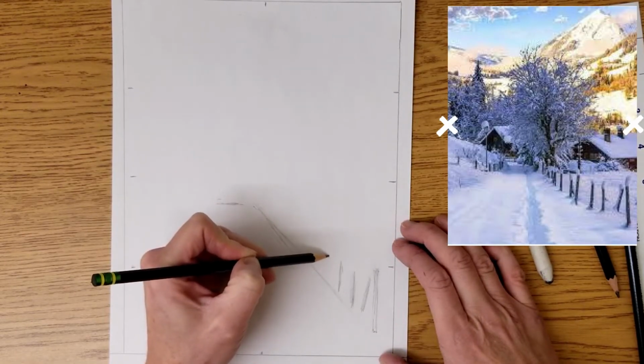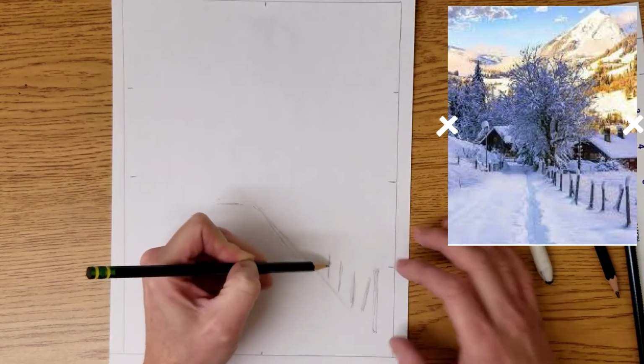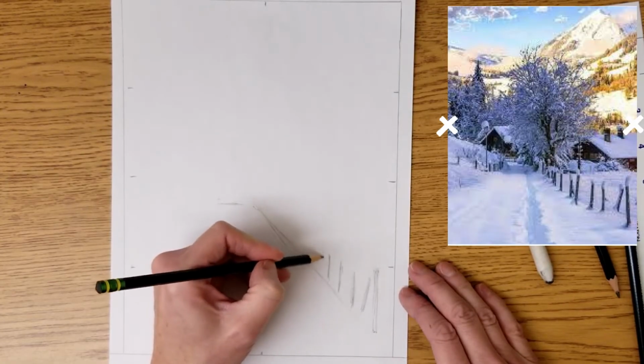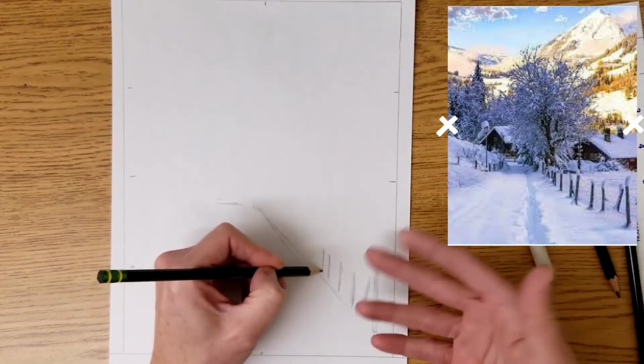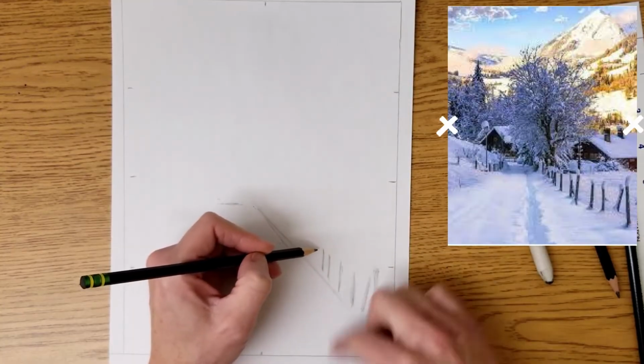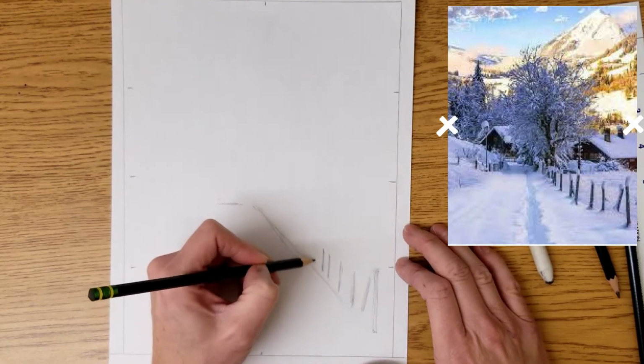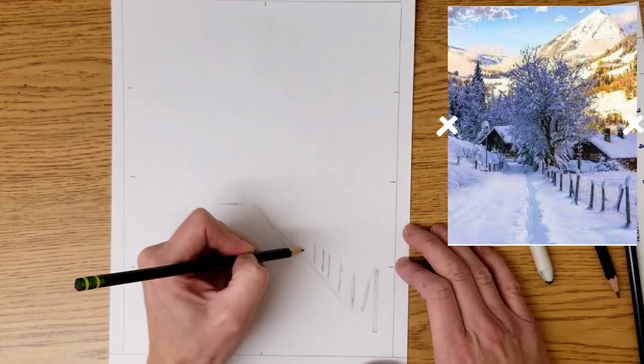Again, some of these are not completely straight up and down. Normally, if your fence is done the way fences should be done, the posts will be straight up and down, parallel to each other.